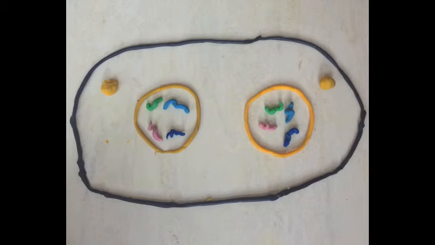The last phase of mitosis is telophase. During telophase, the spindle breaks and the chromosomes begin to uncoil and turn into chromatin. A nuclear envelope forms around each set of chromosomes and the nucleolus starts to become visible in each daughter nucleus.